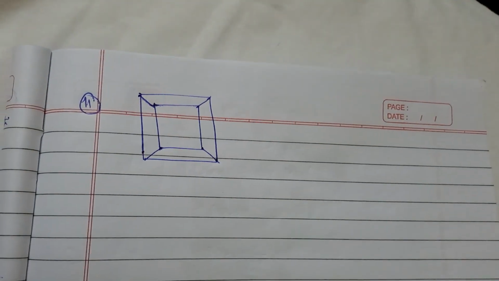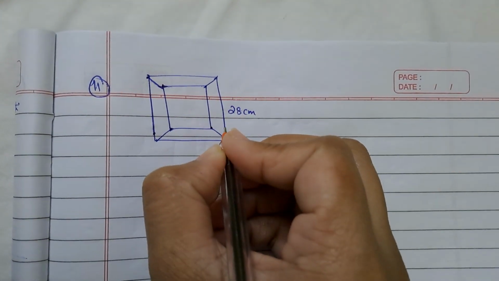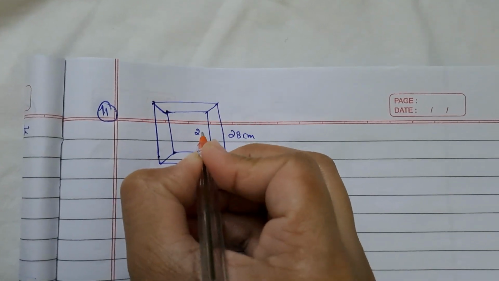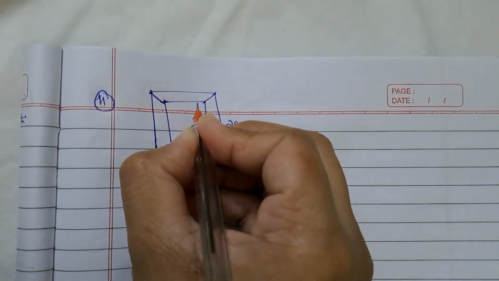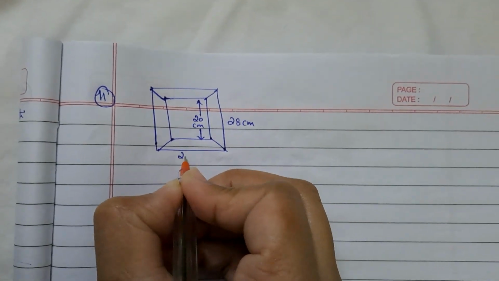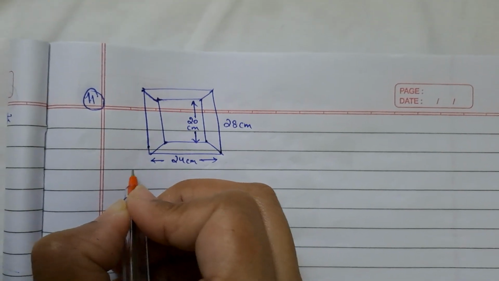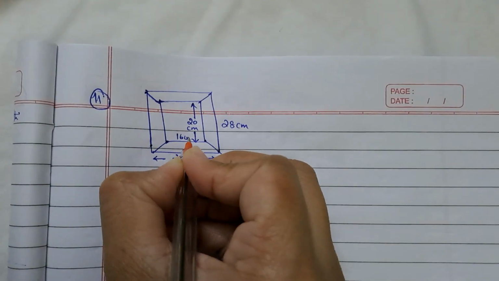That's the picture frame in here. This is going to be 28 centimeters. The inner part is 20 centimeters. Okay, this is 24 centimeters. This is 16 centimeters.